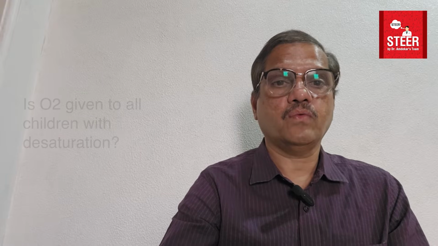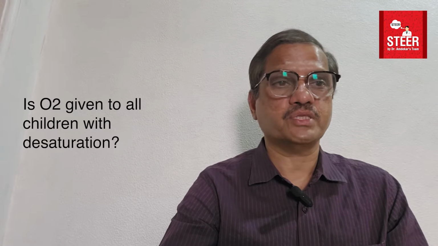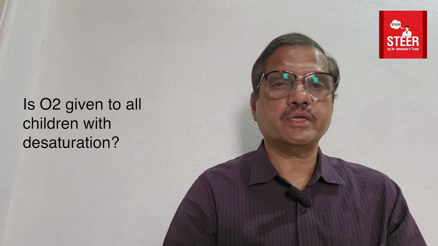In a spontaneously breathing child with a normally beating heart, when you give oxygen, you are essentially increasing the oxygen content of blood, which will improve the oxygenation of the tissue, hence will prevent the damage or death of the tissue. So in any sick child with dropping saturation, one gives oxygen to improve the saturation. Is oxygen given to all children subsequently?